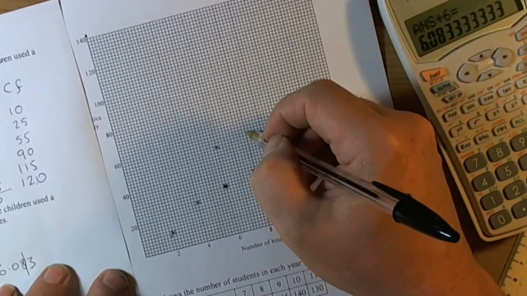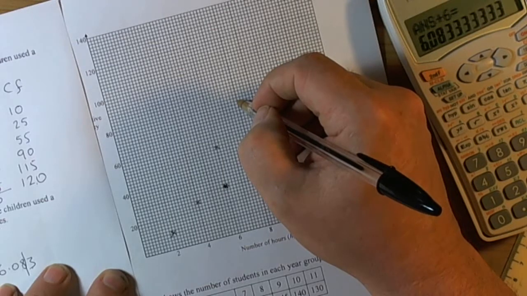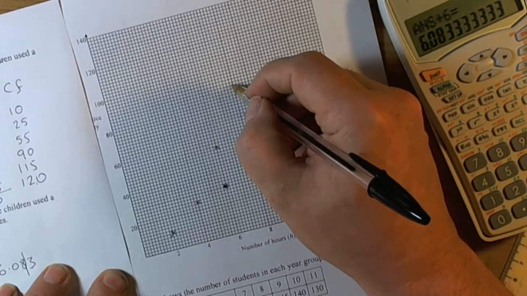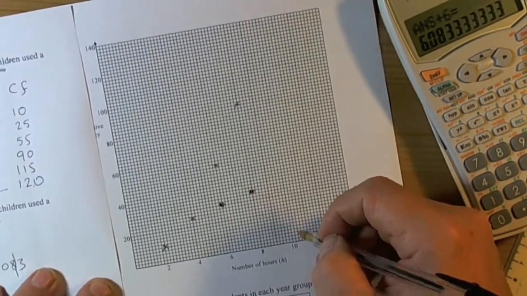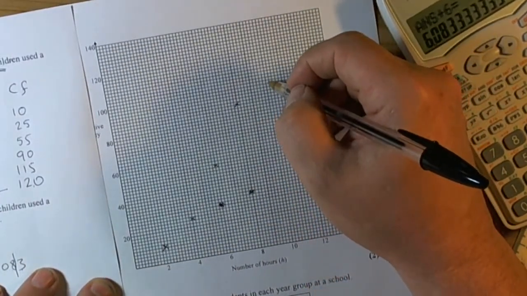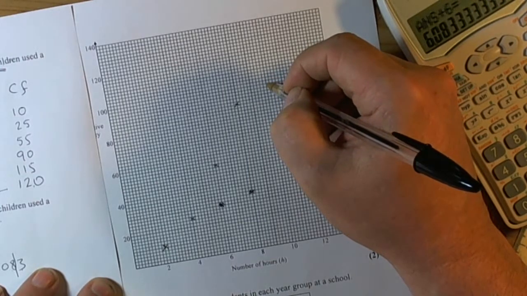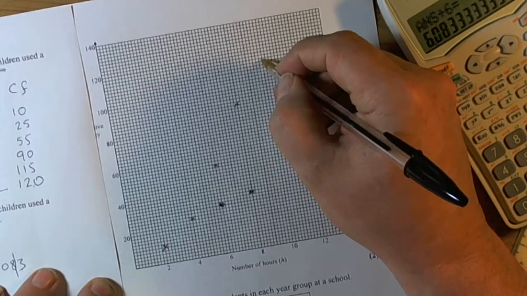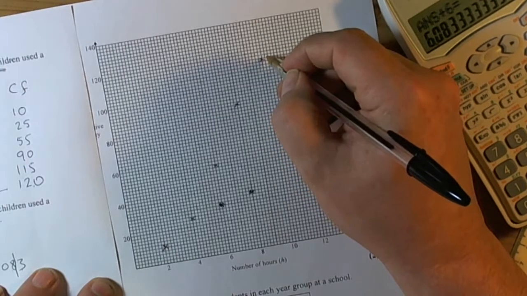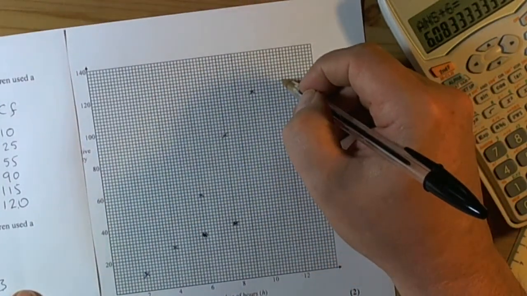So 60, 80, 82, 84, 86, 88, 90. And then the next one went to 115. So 10 up to 115. So we got 102, 104, 106, 108, 110, 112, 114, 115. And the last one went to 120.